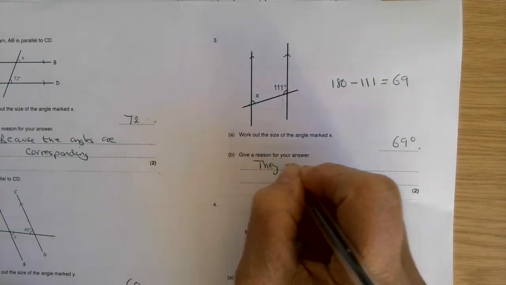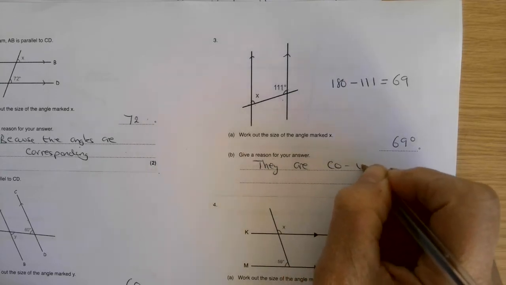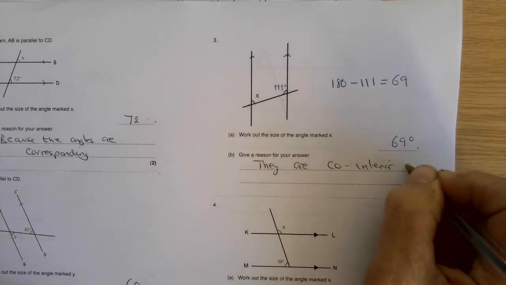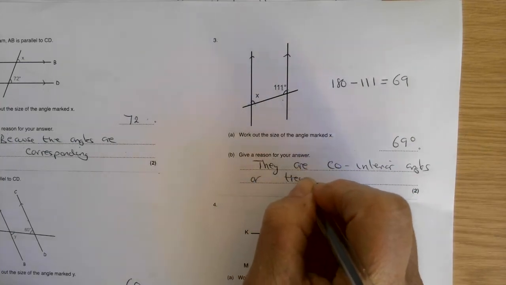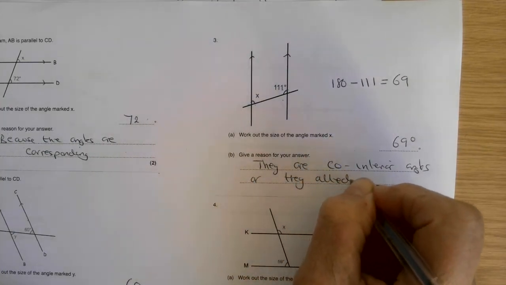They are co-interior angles, or you can say they are allied angles.